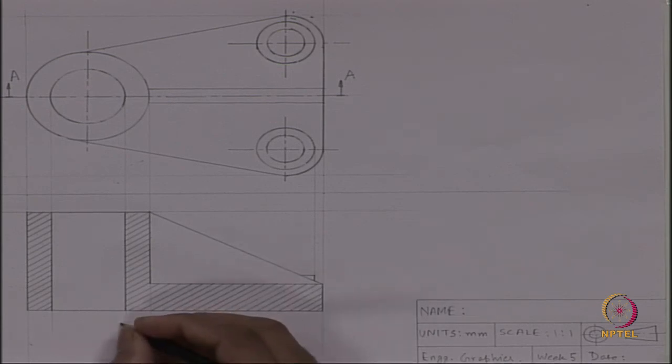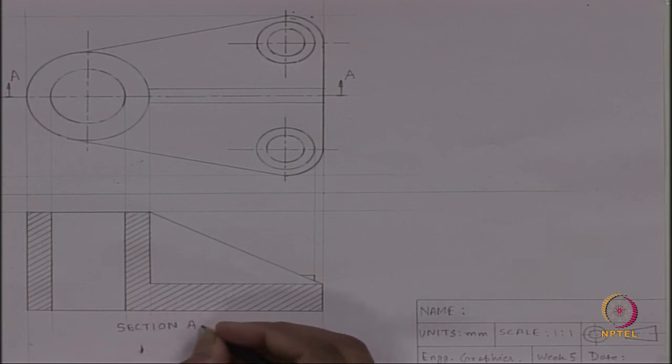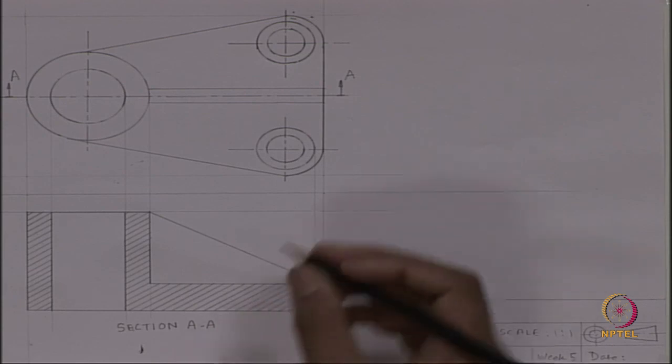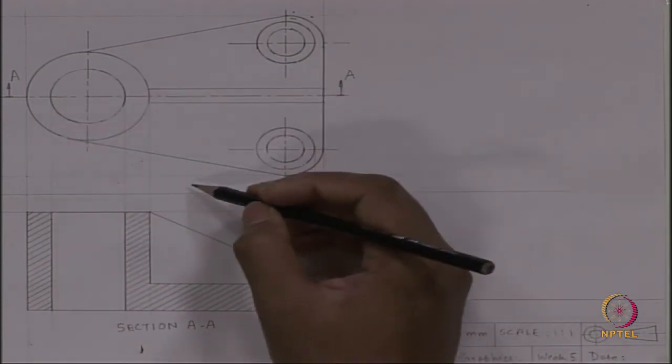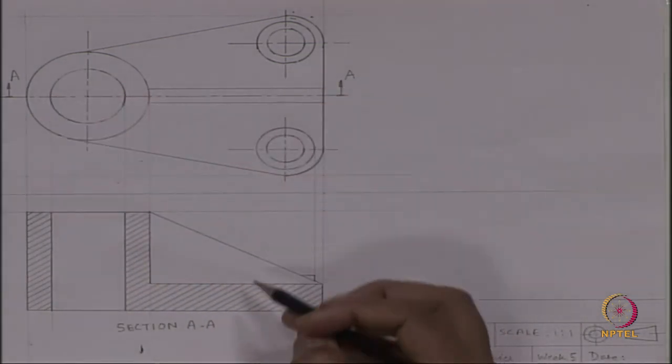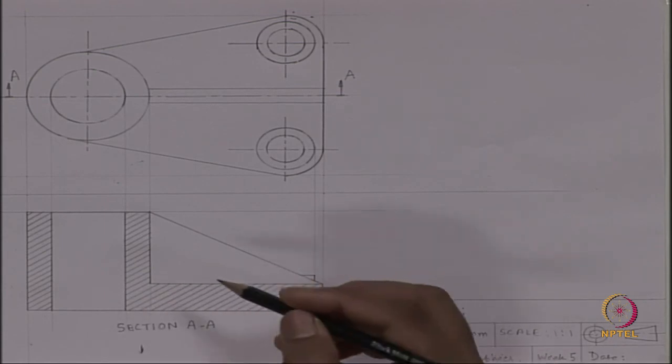And this was the section view for section AA. We have cut along this section, and this was the viewing direction, and after that we will be looking at this.